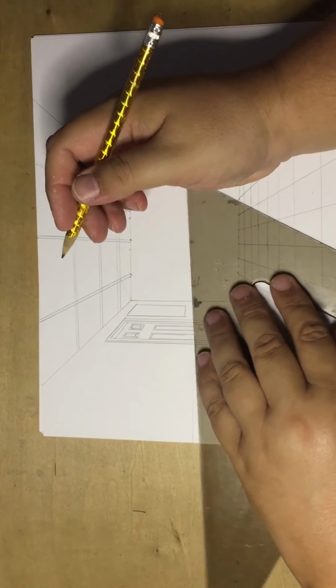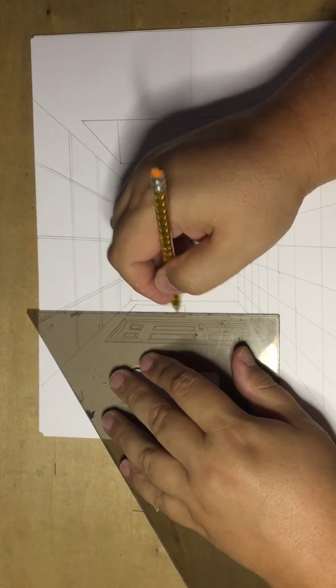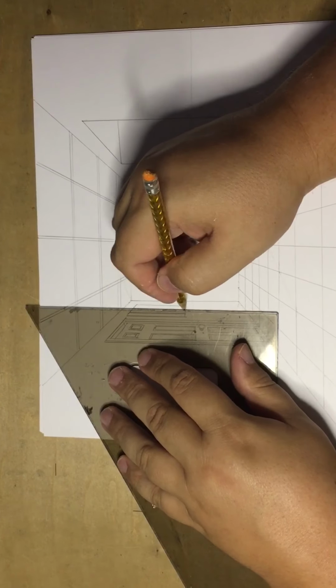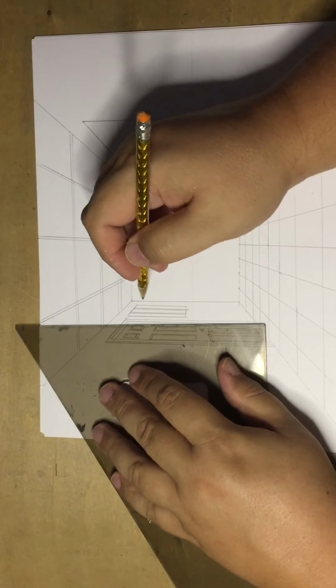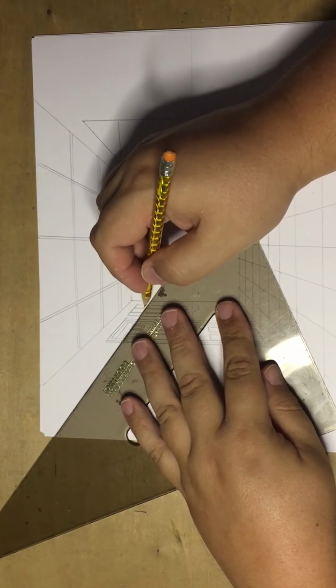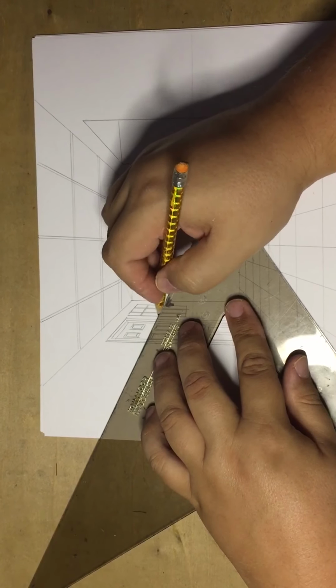Okay. Then you can draw window panes, like so.